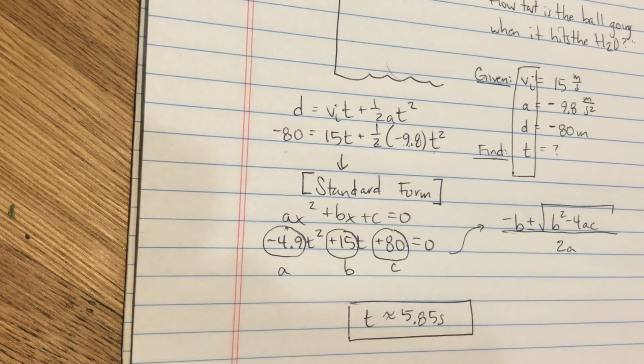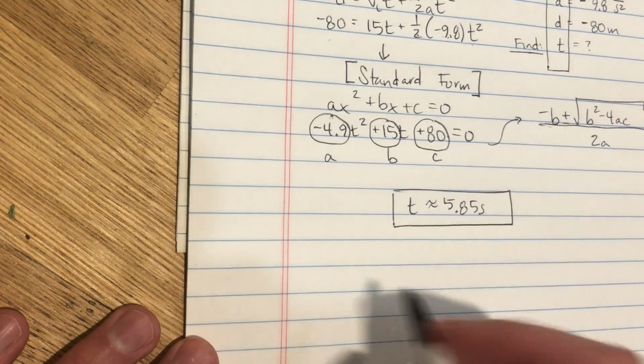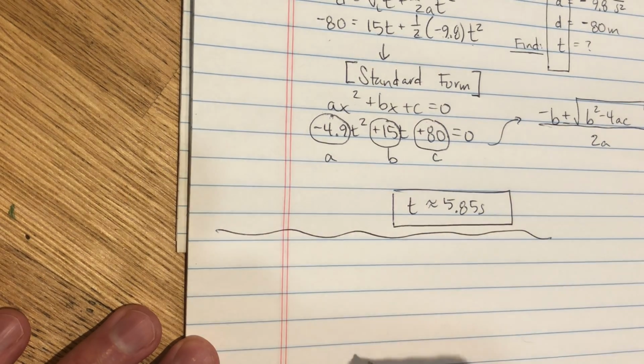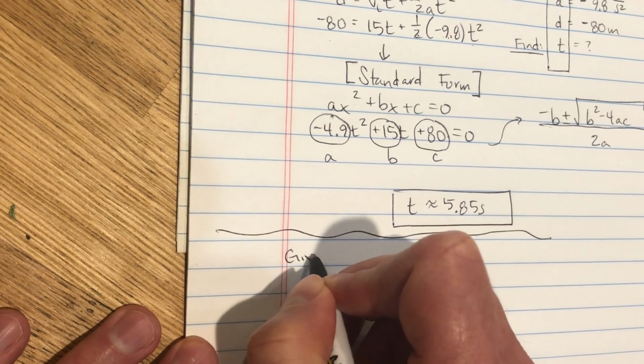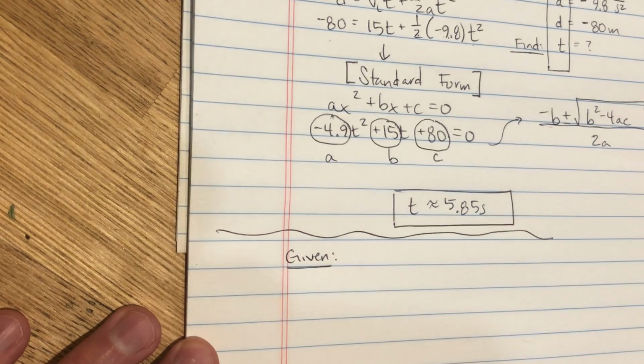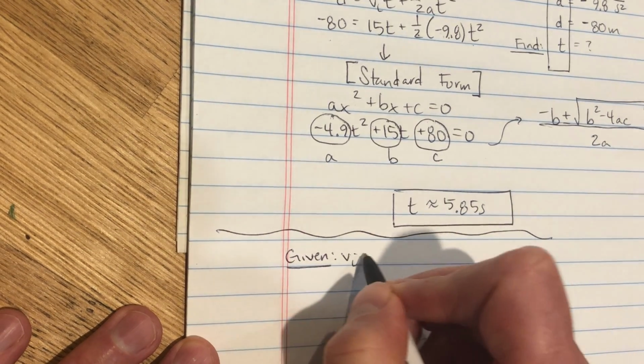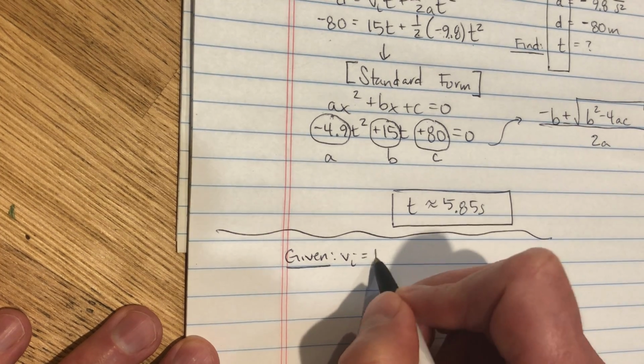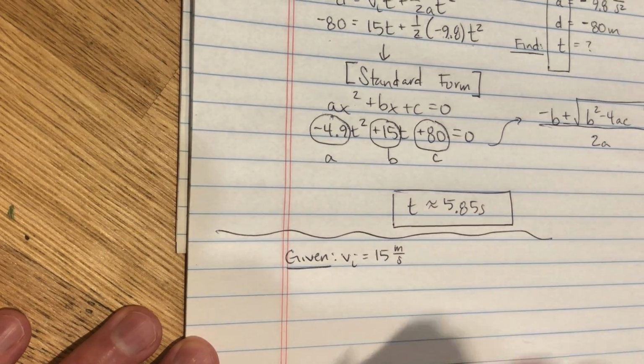Now, just quickly, if we wanted to figure out how fast the ball is moving when it hits the water, once again, we'll identify what we're given. And that hasn't really changed. The initial velocity, the ball was thrown upward at 15 meters per second, so that's a positive value.